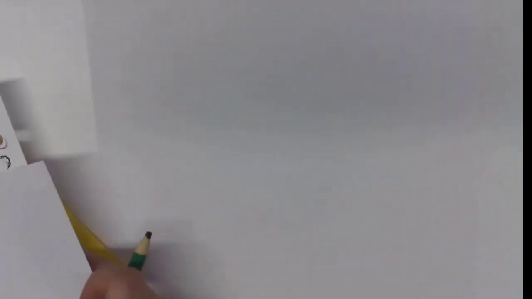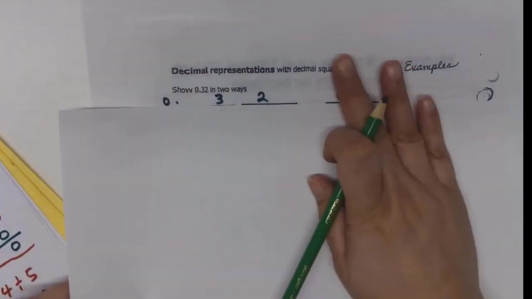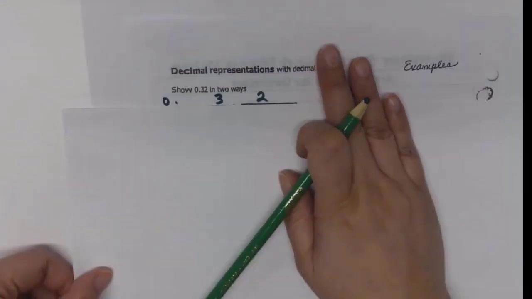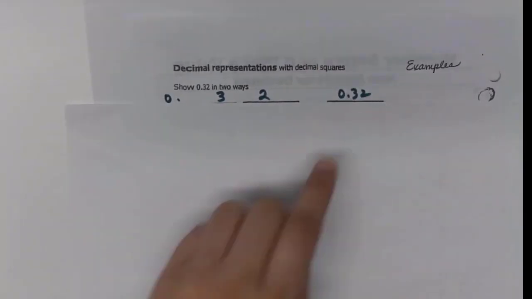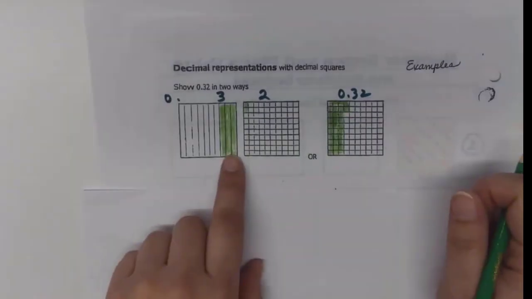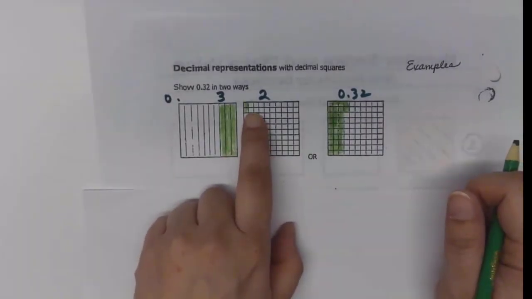For the top question, 0.32, what should I shade in for the first picture? I need 3 longs and 2 units, but for the next one we will do what? 32 units, because the first represents 3 tenths and 2 hundredths, right?